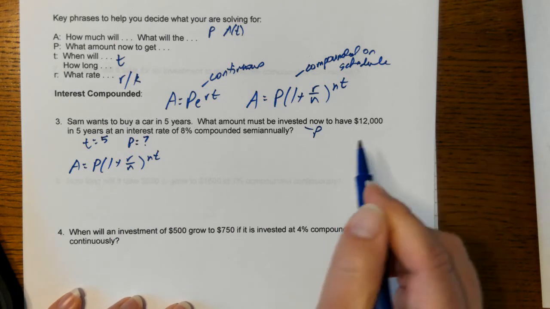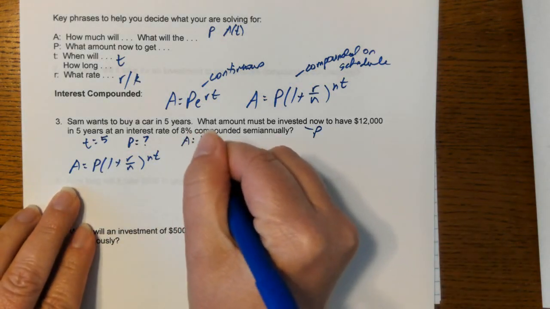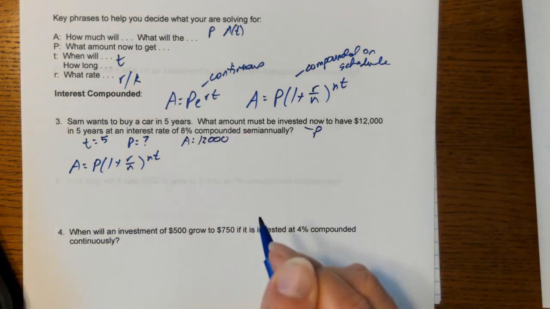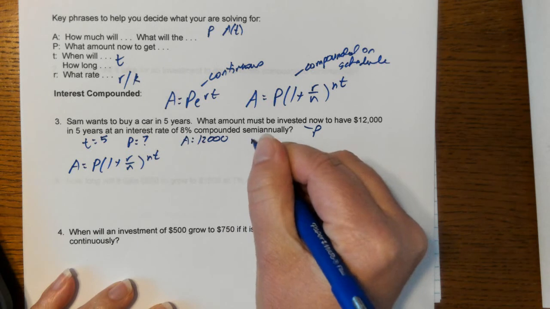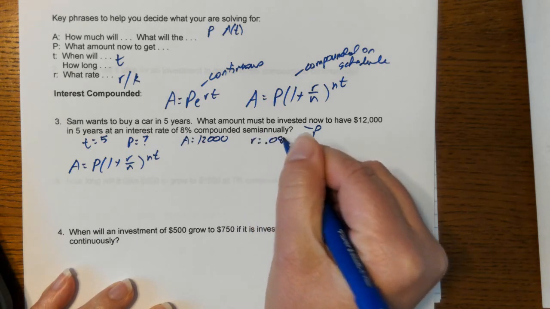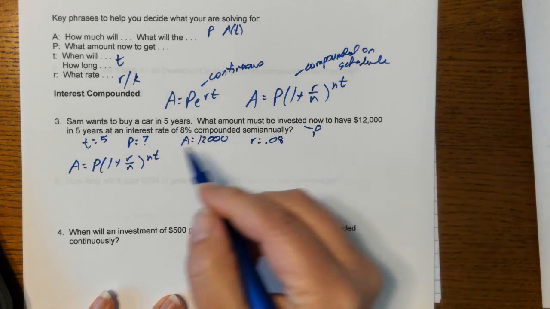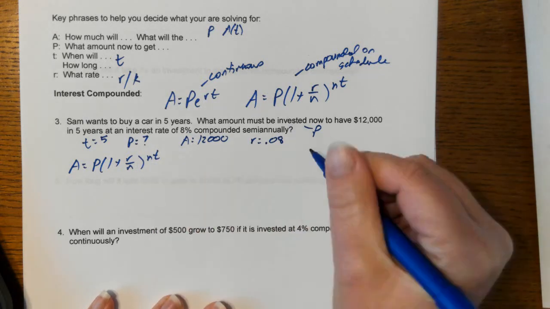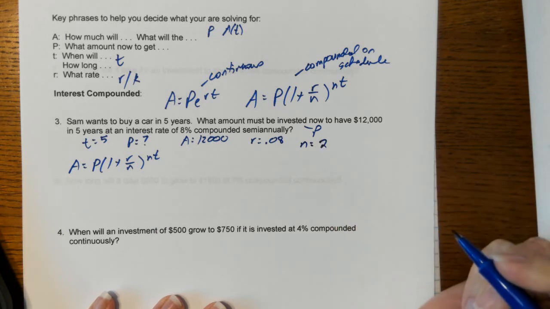To have $12,000 in 5 years. So that's the amount at the end. The amount at the end is going to be $12,000 at a rate of 8%. Rate is 8%. Remember, we always have to use that as a decimal. And compounded semi-annually. How often it's compounded, that's our N. Semi-annually means 2 times a year, so N is 2.